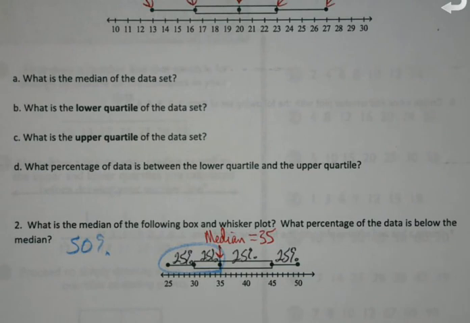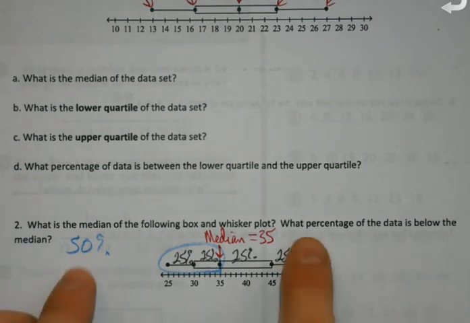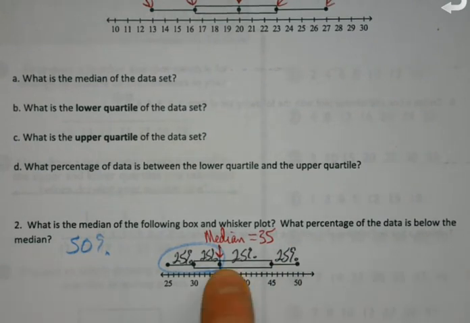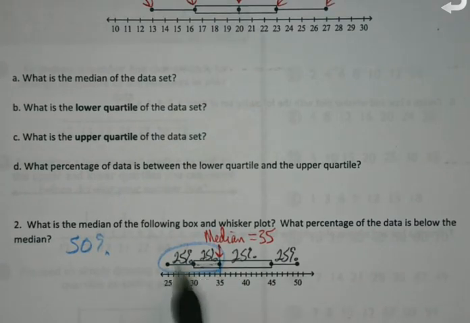What percentage of the data is below the median? If my median's right here, I've got this part of my box that's 25%, and this whisker that's another 25%. I just add those up to get what percentage of the data would be here. Because then if it asked me what percentage is above the median, it'd also be 50, because I'd just add those up.